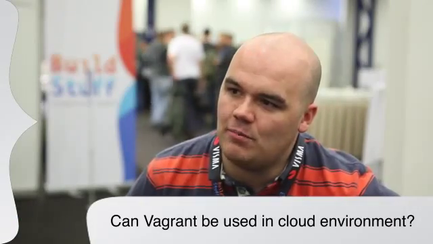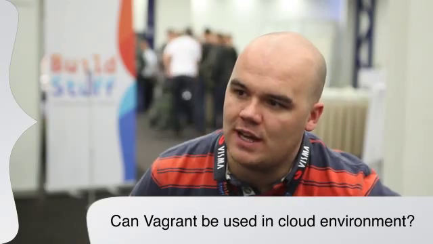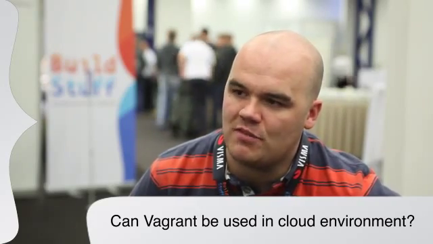Vagrant has a very, very good plugin ecosystem, and the guys at HashiCorp have made it very easy to create plugins. So being able to use the AWS provider or the Rackspace provider or the DigitalOcean provider means that you can spin up multiple boxes in any of those cloud environments, just as though you were spinning them up on your local machine, which makes it very simple to do.